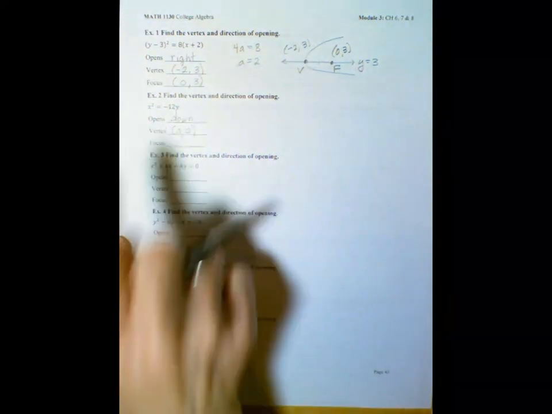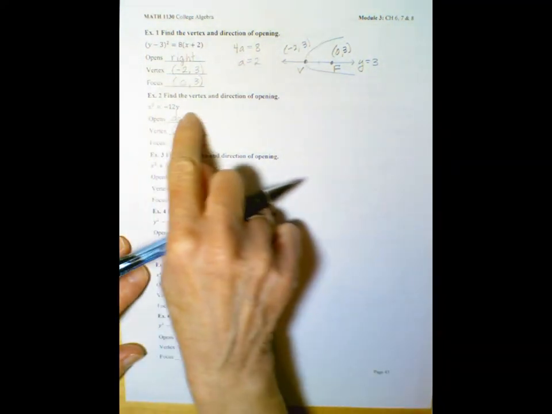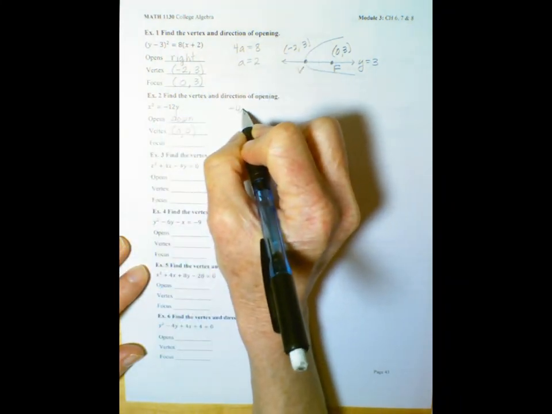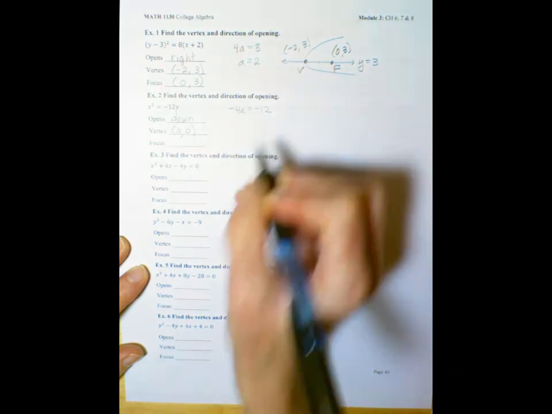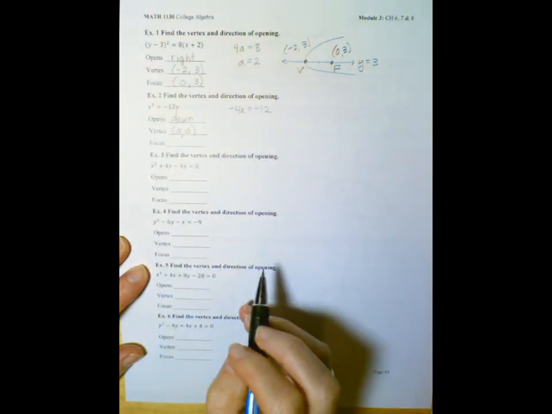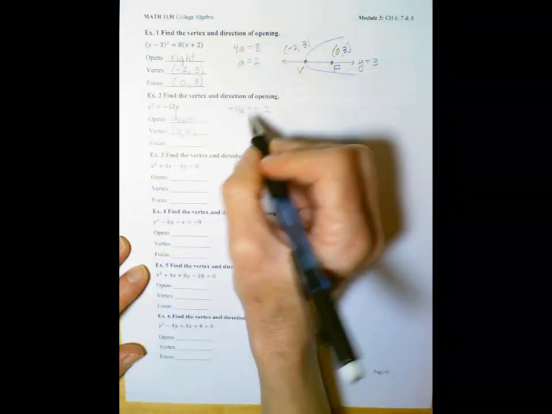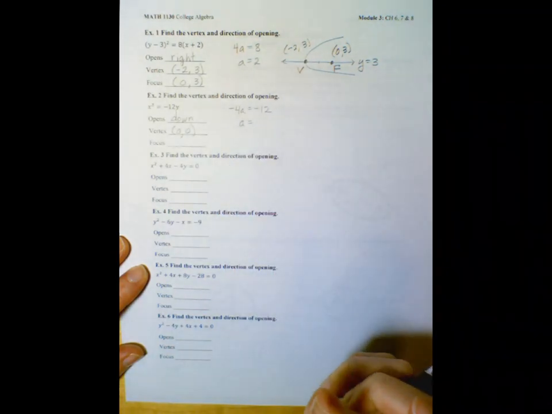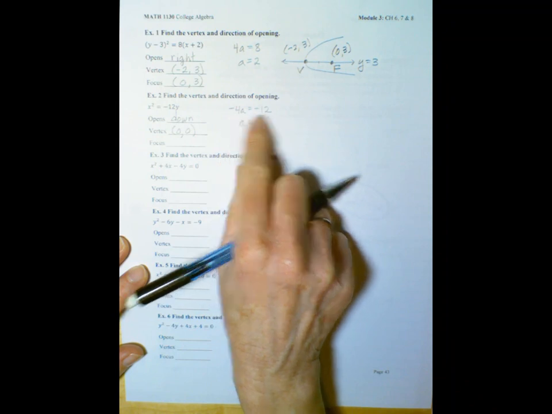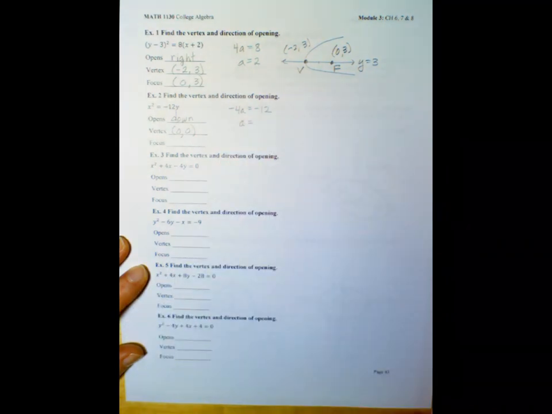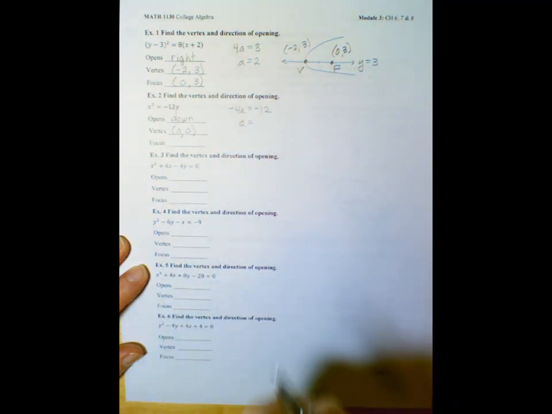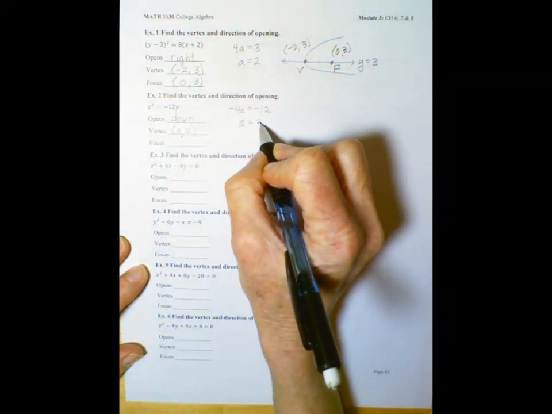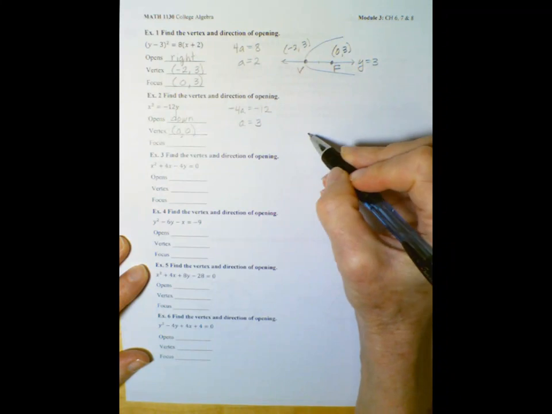Now, we need to find out what a is. This expression right here is going to be -4a, because it's one that opens down, so -4a is equal to -12. Remember, a is always a positive number because it's a distance. I wouldn't put 4a equals -12 and get a equals -3. That doesn't make sense. A is a distance. So if it's negative, it's -4a. I get a is 3. So this one opens down.